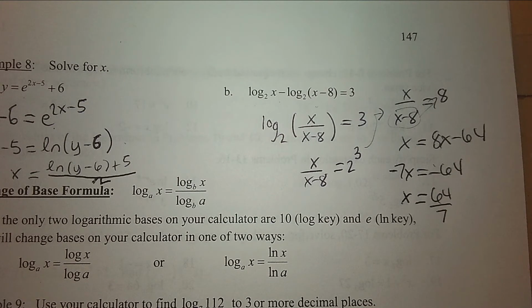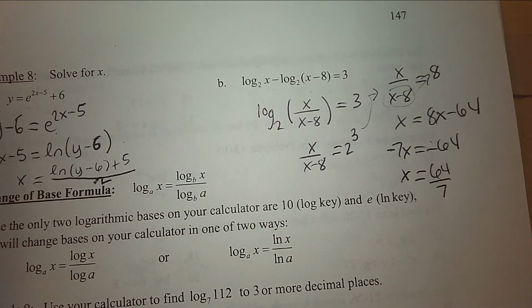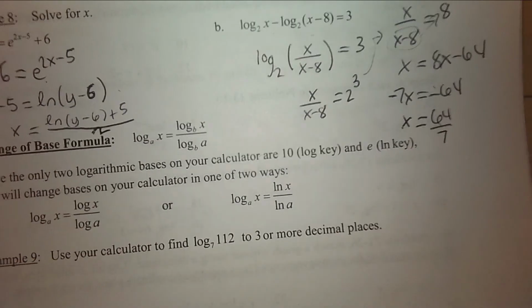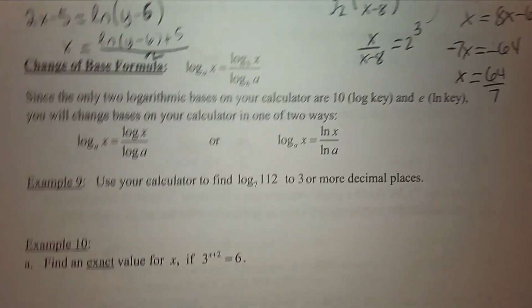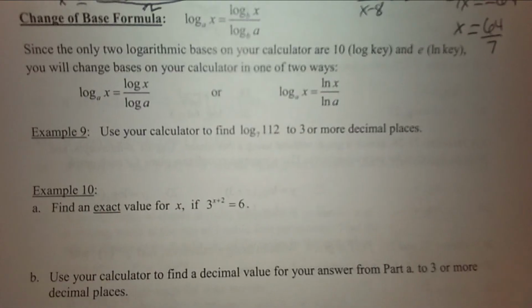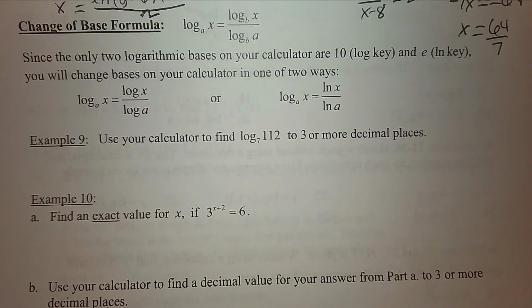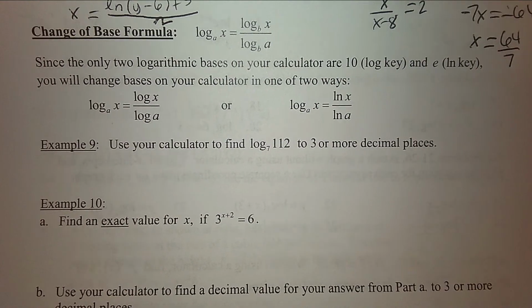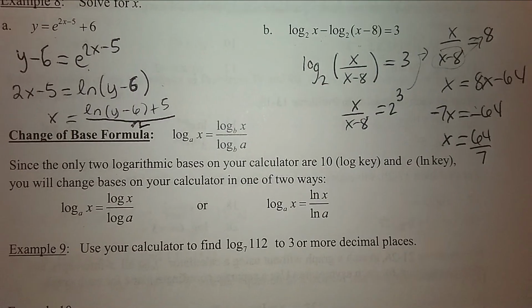All right, let's continue. Change of base formula. You know what? Take out your calculator. And the fun part is, if you're allowed to use your calculator, you don't need to change the base, because you have the fancy-dancy one that you can put any base in. I'm listening.